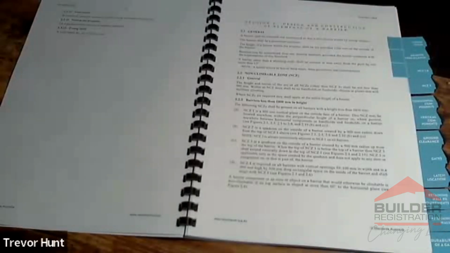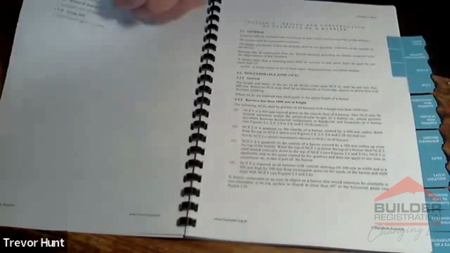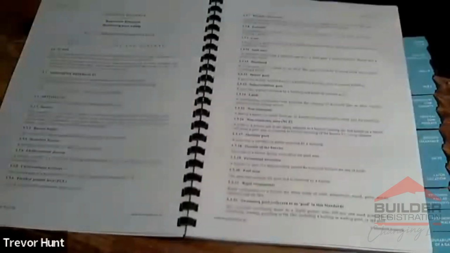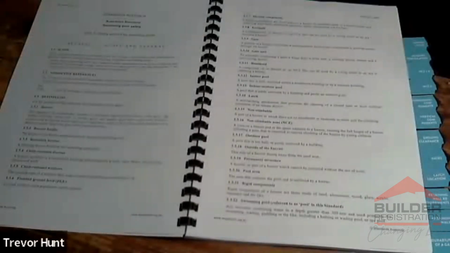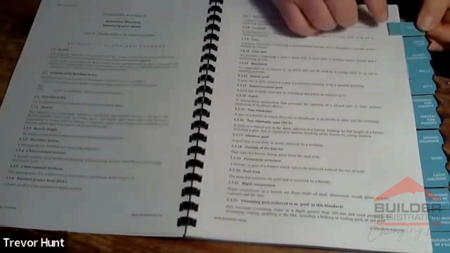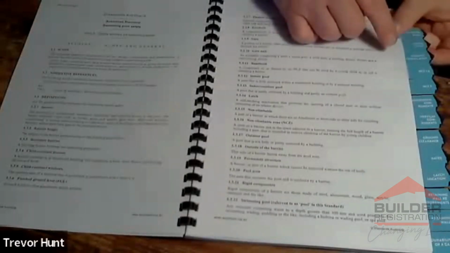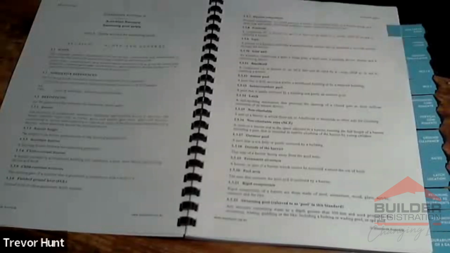After page 7, the last 2 tabs, which are minimum depth for a pool and definitions, are both going in on page 5. And that will be the last tab on this particular Australian standard.